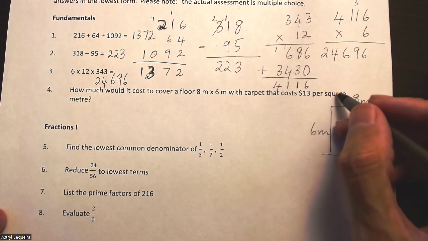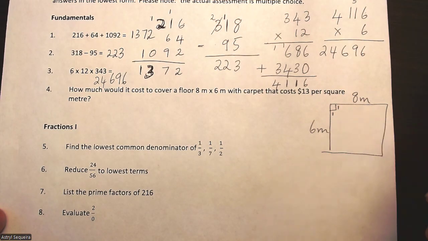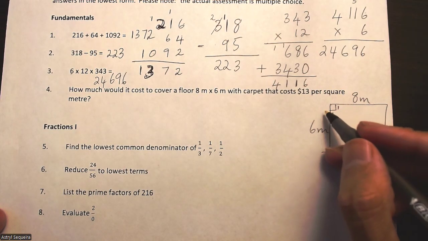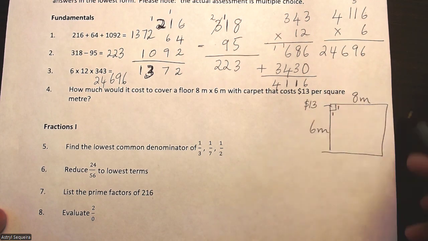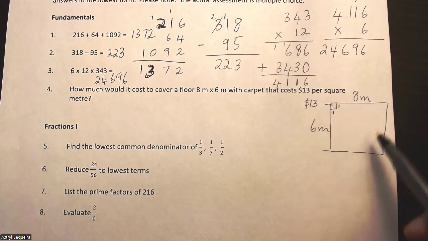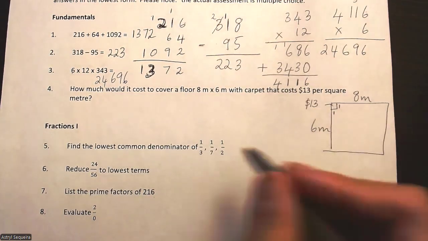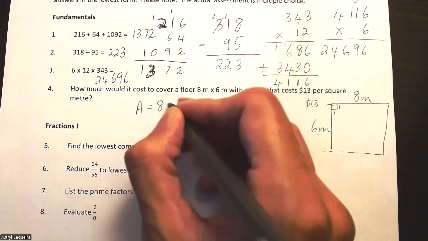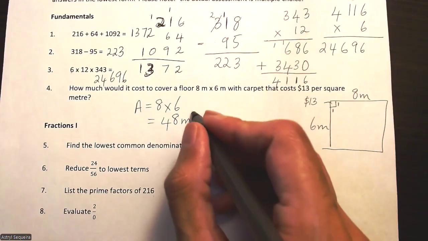And each square meter, so a square meter is just over here, which is 1 by 1. That's what a square meter is. Each of these square meters costs $13. So obviously there's going to be a lot of square meters here. It's going to cost a lot more money than $13. But to find the total amount of square meters here, I just need to find the area, which is 8 times 6, which is 48 meters square.